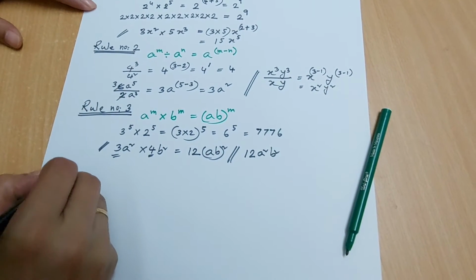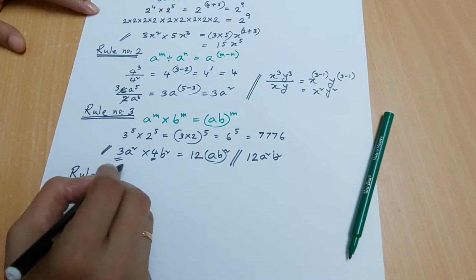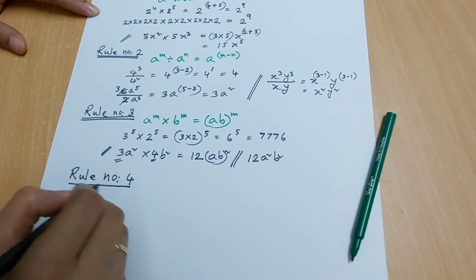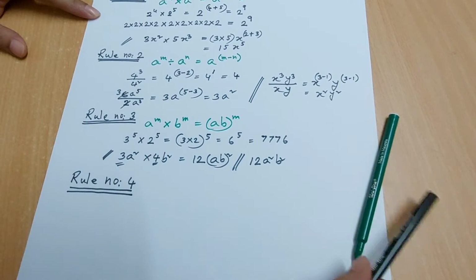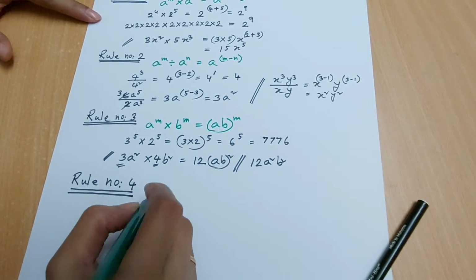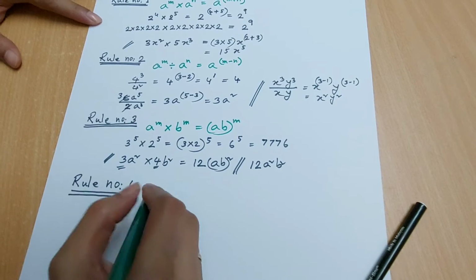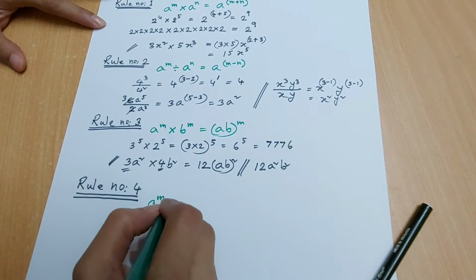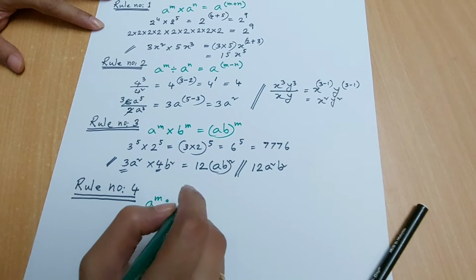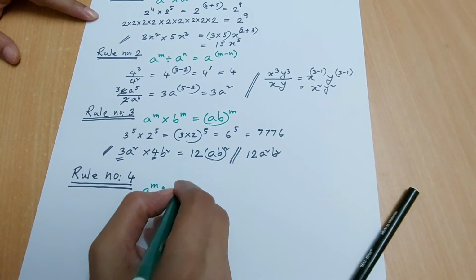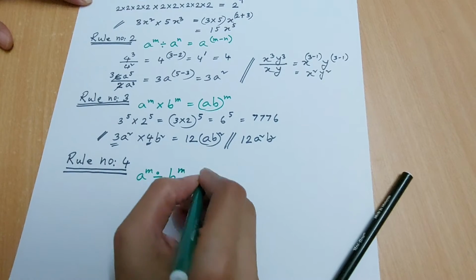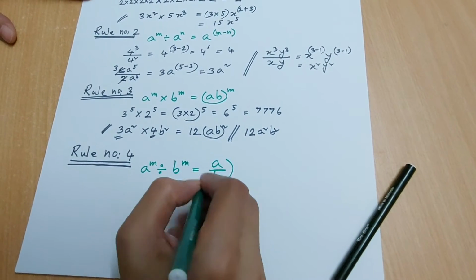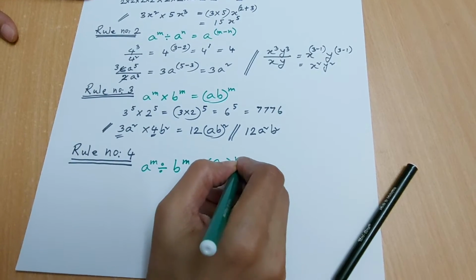Now rule number 4. Rule number 4 is very much alike rule number 3, just multiplying and dividing. A power m, also with different bases, divided by b power m equals a by b whole m.